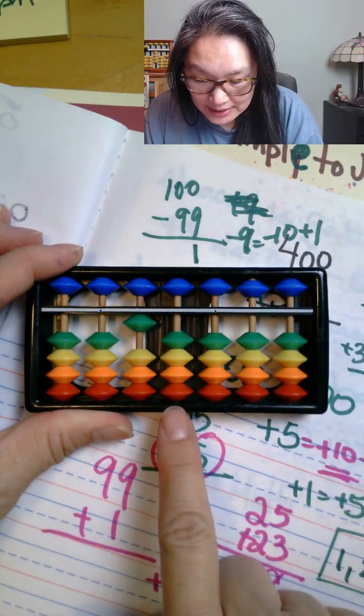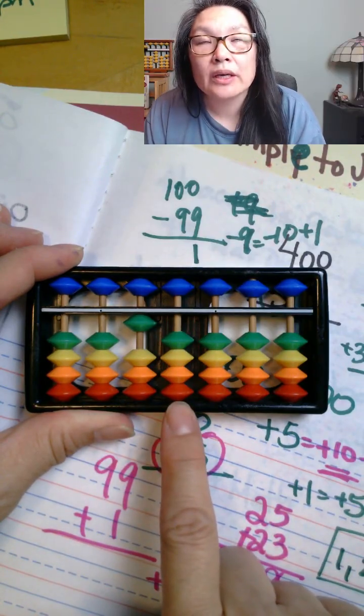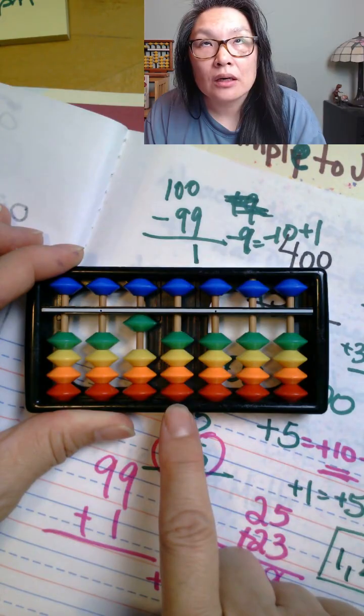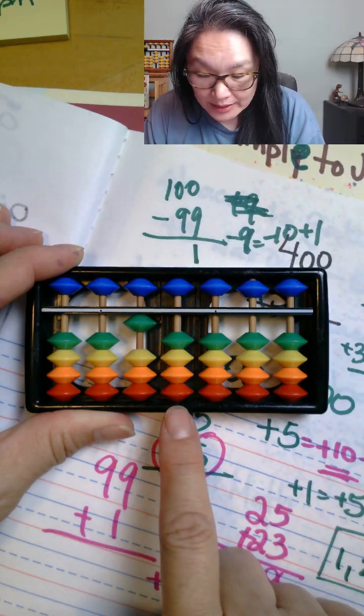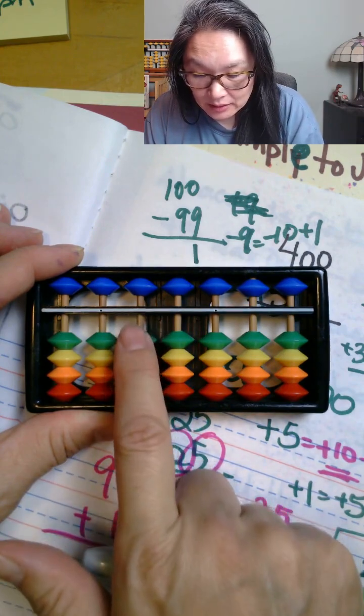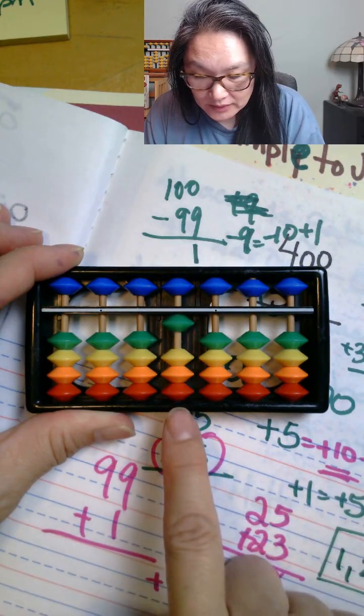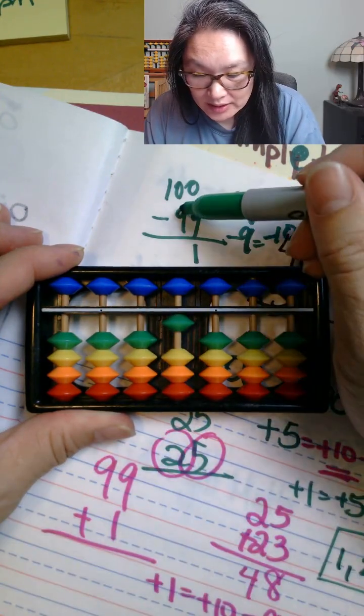So I'm going to minus the 10. All I got to do is go to the 1 column over. This is where we are regrouping. Old math, they call it borrowing. In Abacus, we just call it minus 10. So we're going to minus the 10, and then we're going to add the 1. That's it. So we're done with this one.